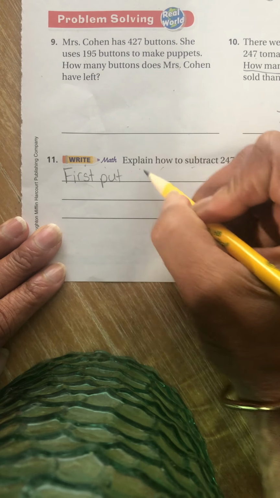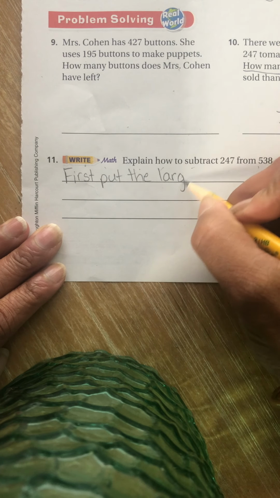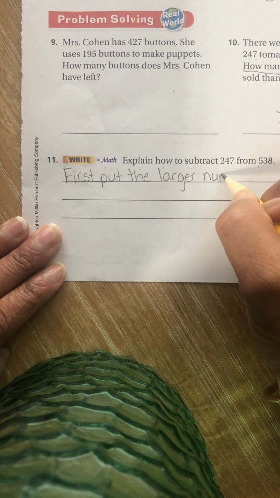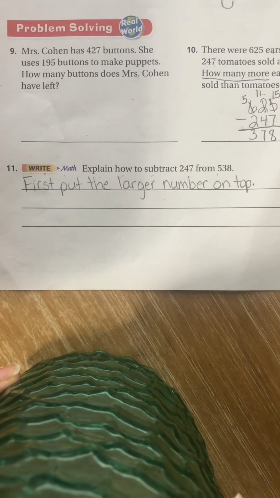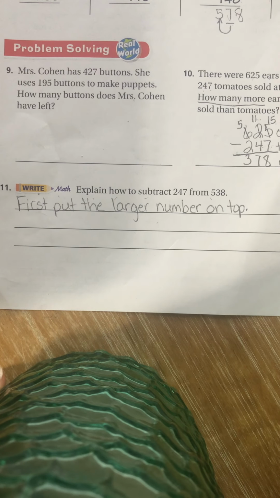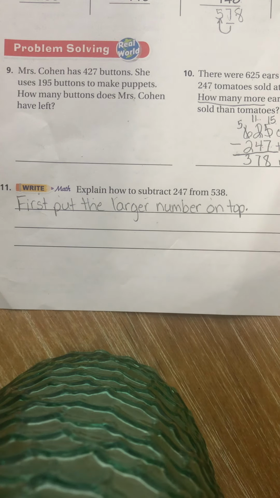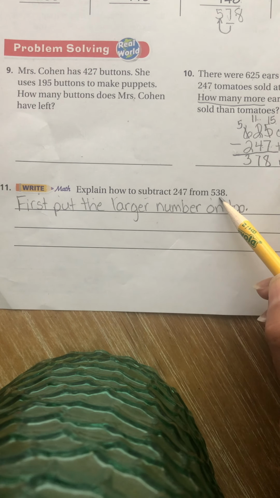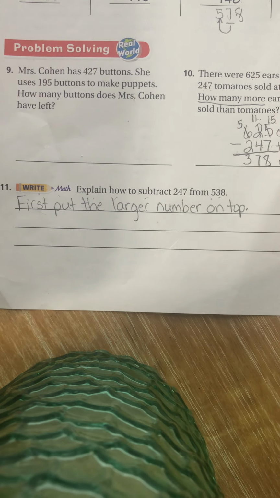put the larger number on top. So let me move it over. I'll zoom in just a little bit and please copy. First, put the larger number on top. So if I'm going to subtract, boys and girls, 538 should go on top and 247 should go underneath it.